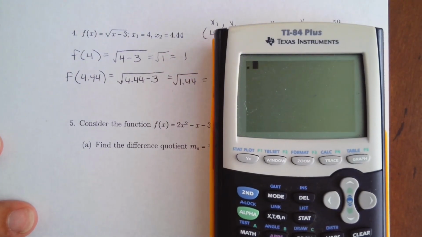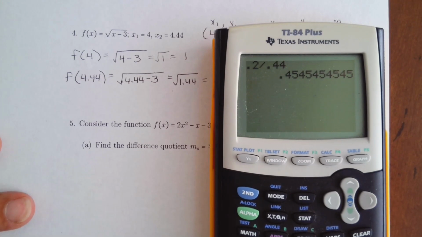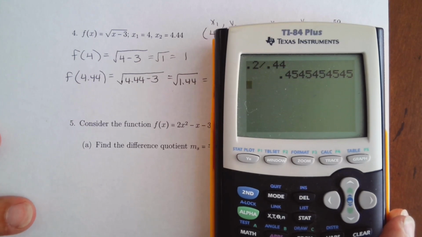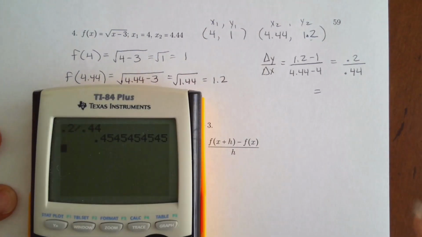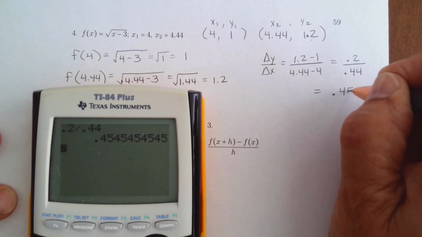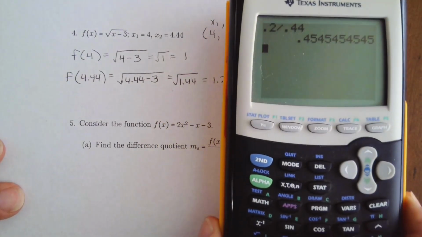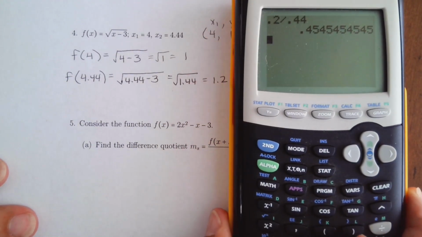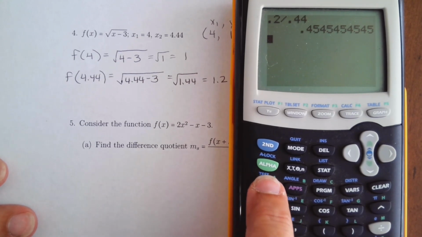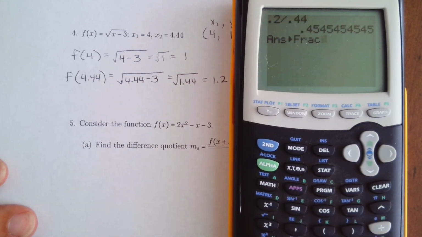So let's look at that. 0.2 divided by 0.44 gives you 0.4545454545. Keeps going forever and ever. Sometimes if you try to put that in Hawks, it will mark it wrong because it wants an exact answer. Okay, so first off, let me write that decimal. So we know that we can write 0.454545 like that, right? But if it wants an exact answer, remember that all repeating decimals can be changed to fractions. So you're going to hit your math button and then number 1 and then enter. And it'll change that to a fraction for you.